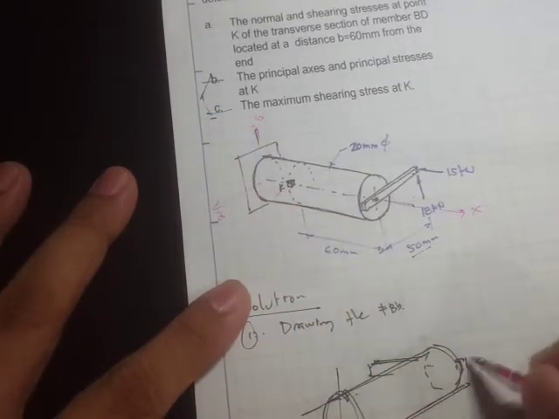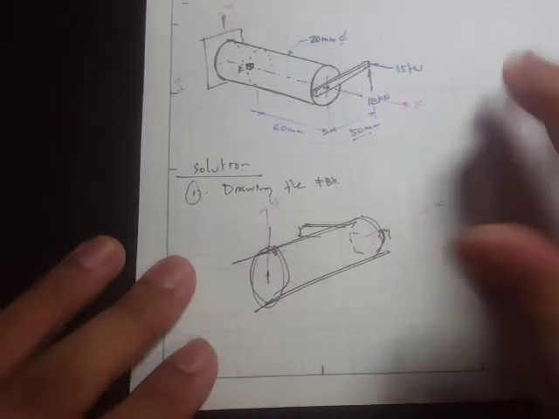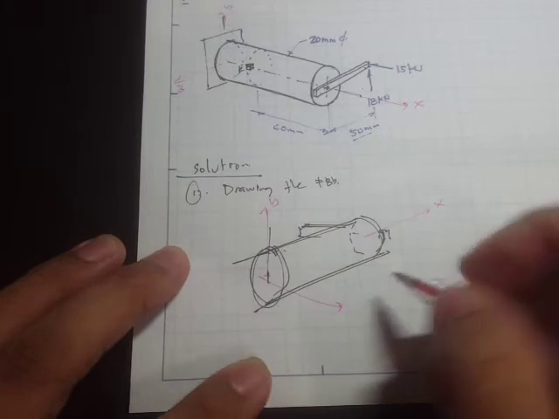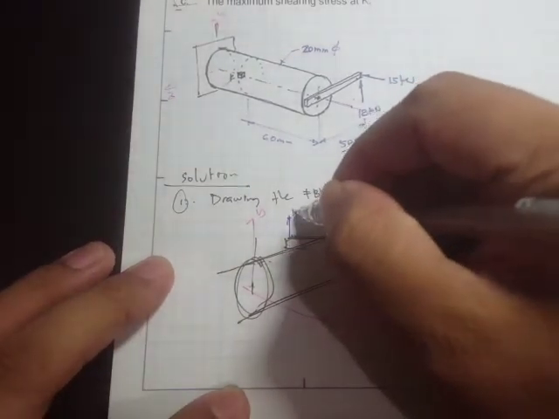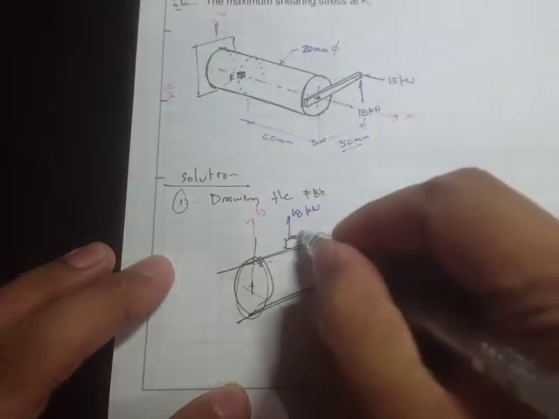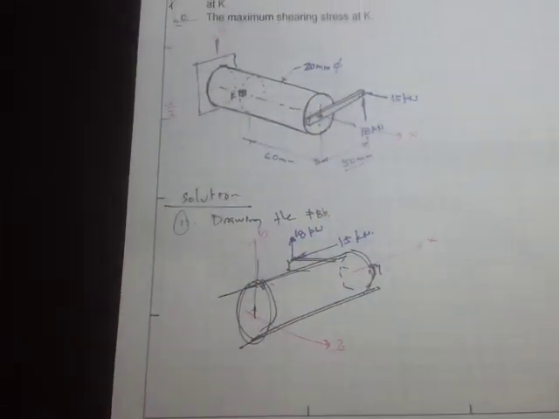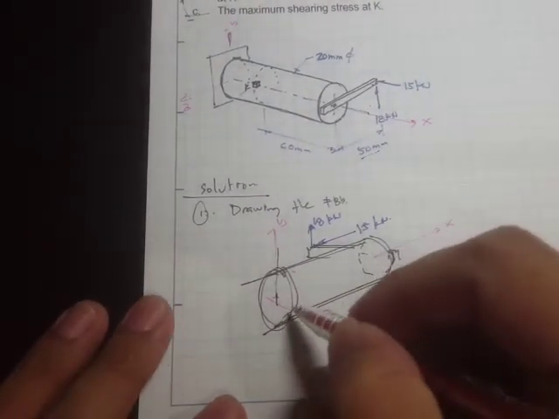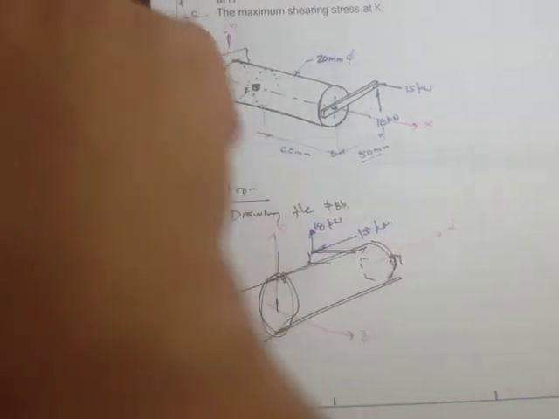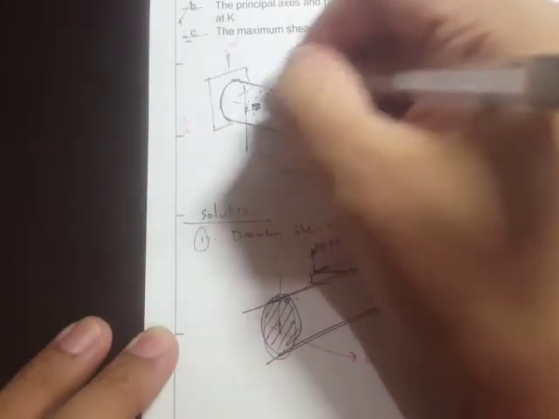Okay, and this is X, this is my Y, and this will be my Z axis. And for the forces, we have this 18 kilonewtons, and we also have this 15 kilonewtons right here. Okay, so the next is the cut section right here. Right, so this is the cut section. It's right here.